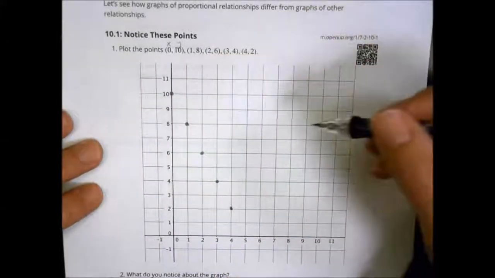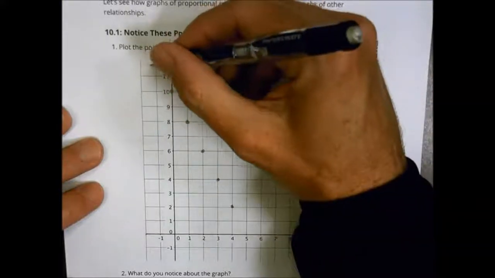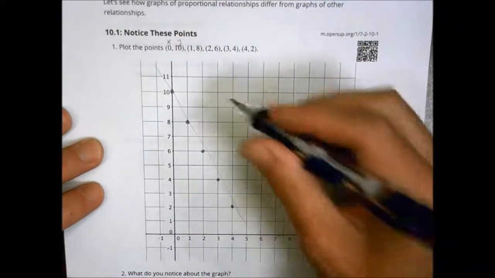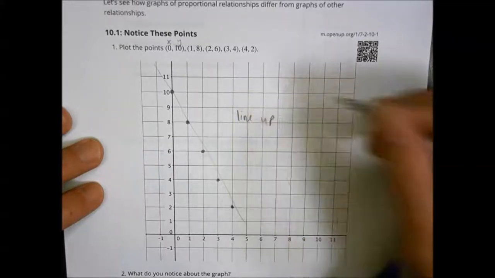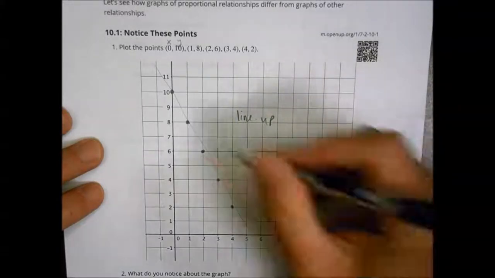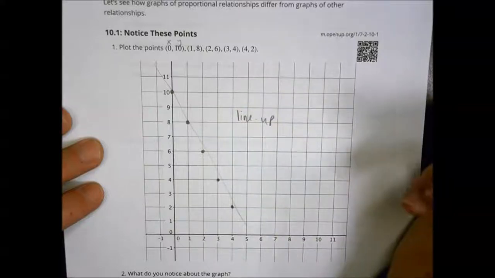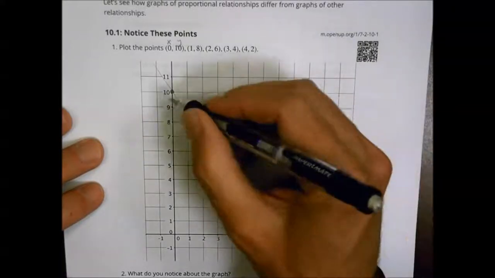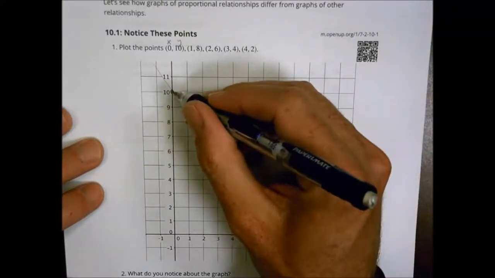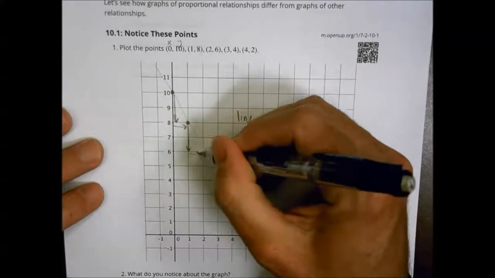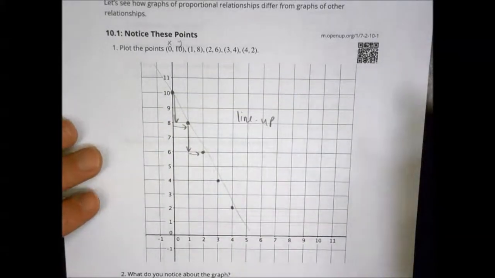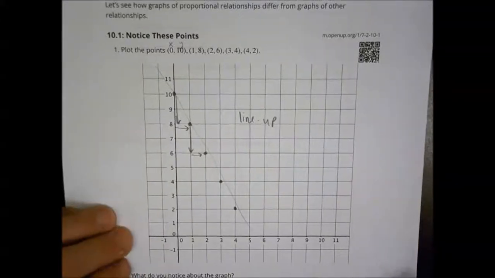You might notice, for example, a couple things. We might say that these points all seem to line up, don't they? They seem to line up and make a line for us. That's one thing we notice. If you connected them, you could actually make a line. And you might also notice that the pattern seems to be the same once again. It's going down 2 and over 1, down 2 and over 1. So there's lots of things you might have noticed with your classmates.